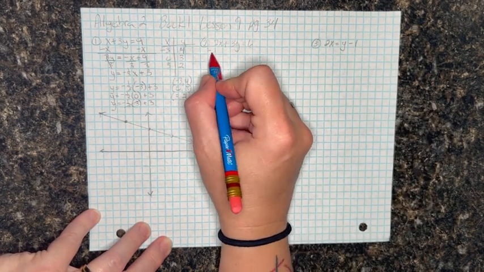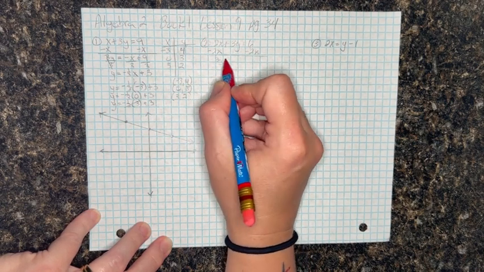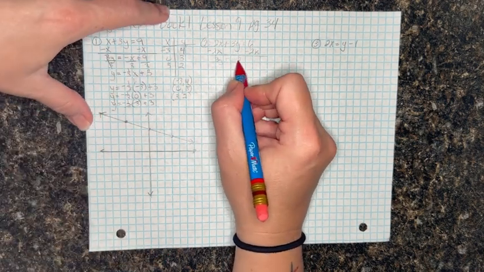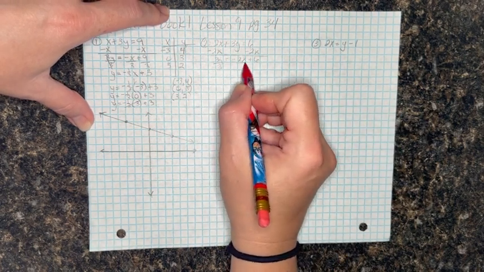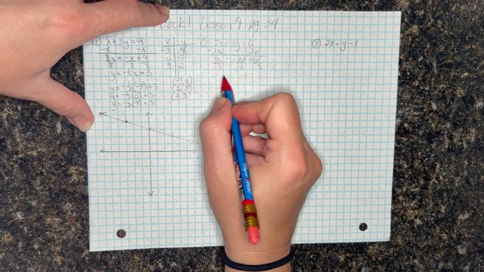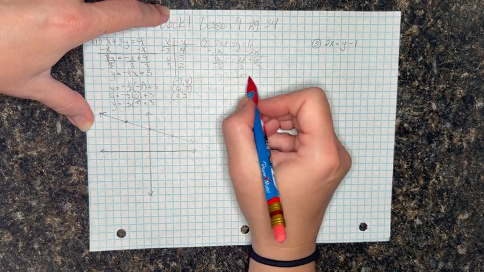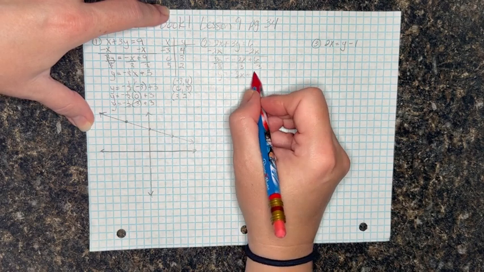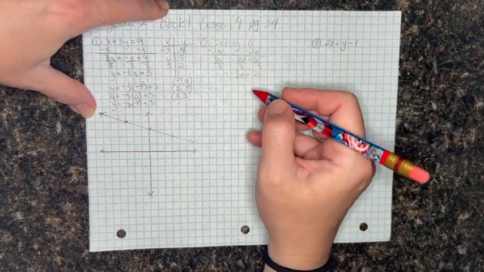2x is being added, so we're going to do the opposite and subtract. 3y is equal to negative 2x plus 6. 3 is being multiplied by y, so we're going to do the opposite and divide every term by 3. y is equal to negative 2/3 x plus 6 divided by 3, or 2. All right, so there's our slope-intercept form.